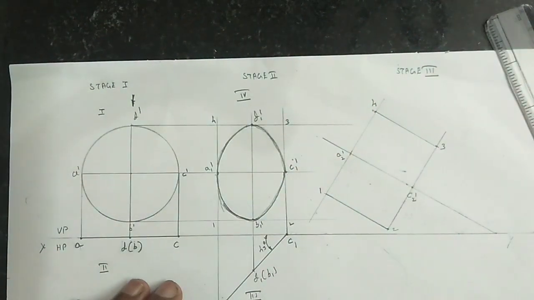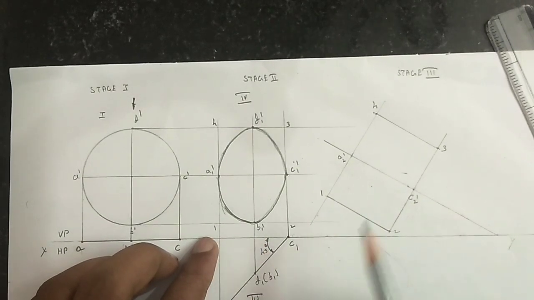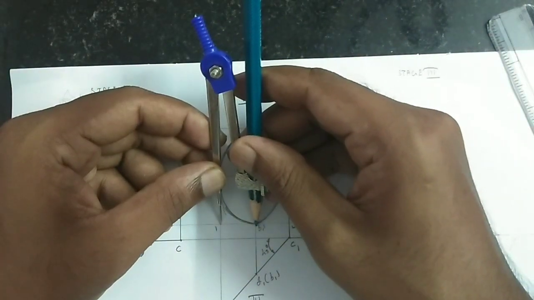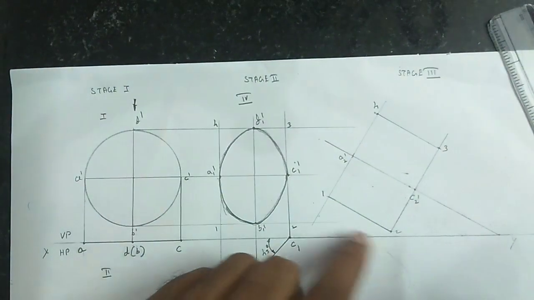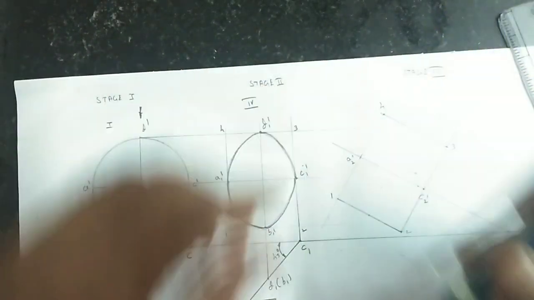So next, in between the line 1 and 2, the point B is there. So we need to mark that on this line as well. So measure the distance 1 and B, and on line 1 and 2, B is there. So mark here, this is the point B.